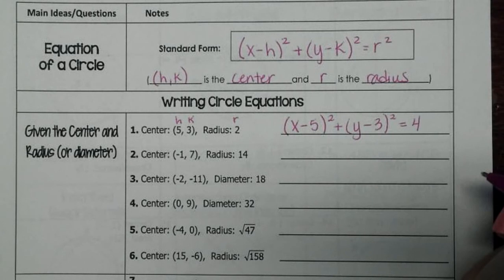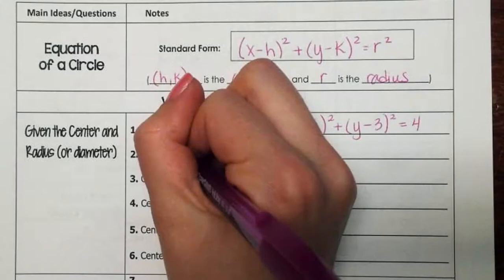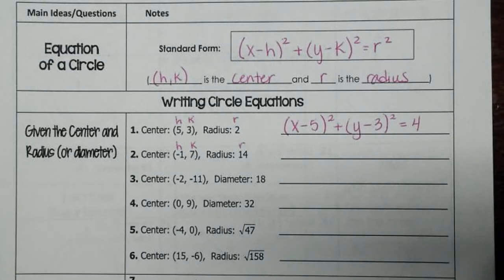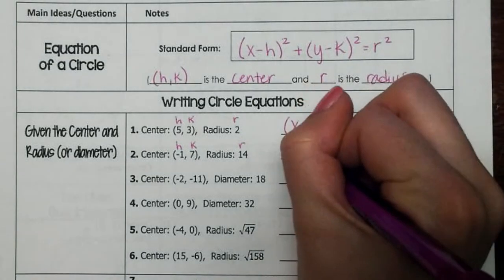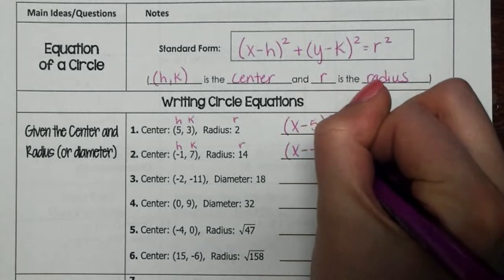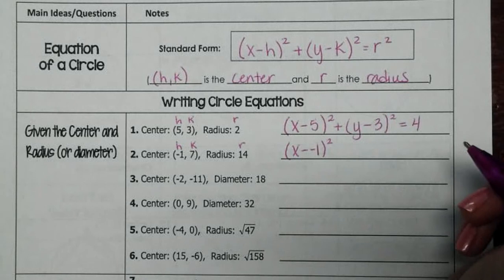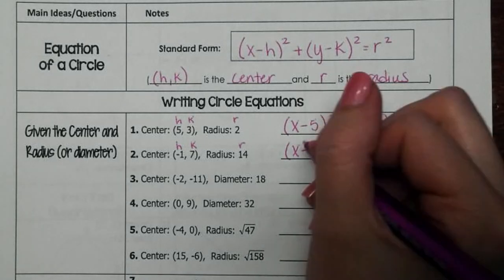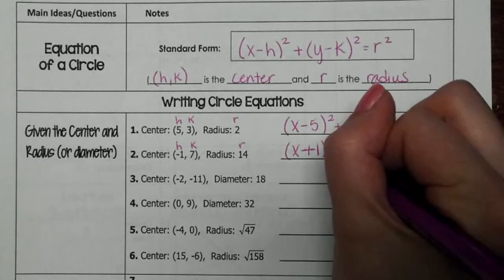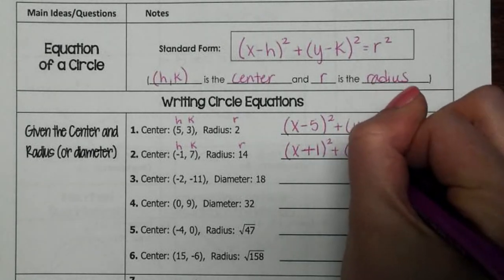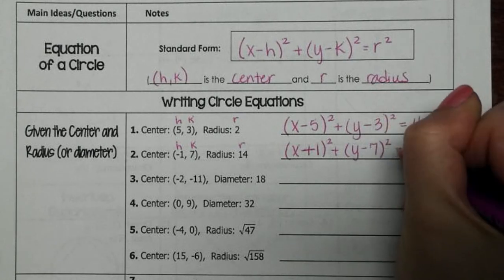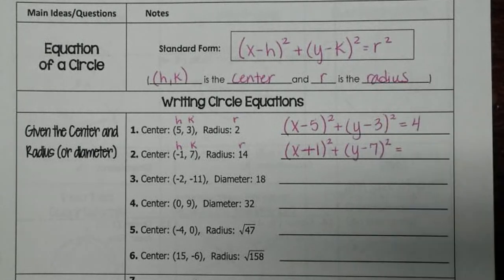Okay? So number 2, we have h, we have k, and we have our r. We're going to plug it in. x minus a negative 1. What happens when two negatives stand right next to each other? They should become a positive, and then you're going to square that. Plus y minus 7 squared. And that's going to equal the radius squared. 14 squared is 196.